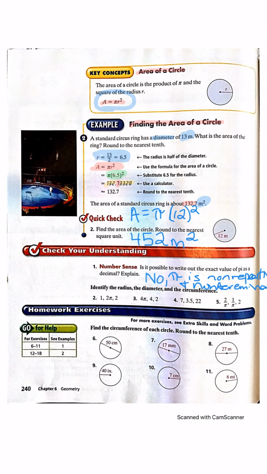Okay, identify the radius, diameter, and circumference. So really, it wants you to just put them in that order. So let's do the radius, diameter, circumference. The radius is going to be half the diameter.